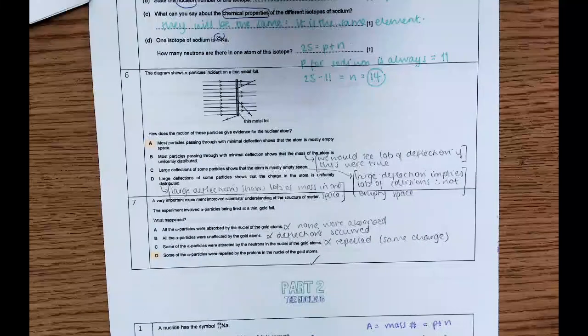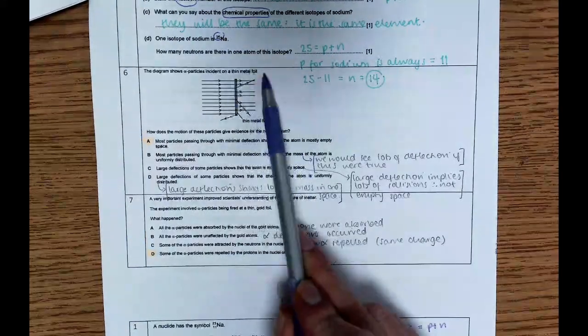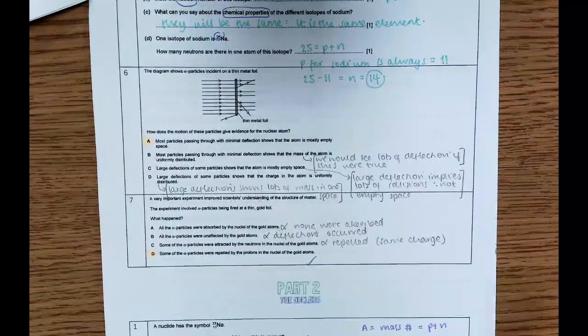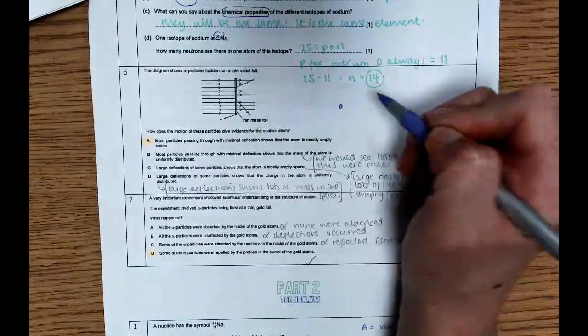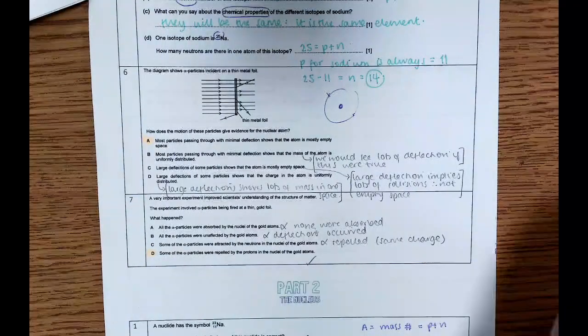In question 6, this is part 1, question 6, the diagram shows alpha particles incident on a thin metal foil. How does the motion of these particles give evidence for the nuclear atom? So what this is saying is, how does what happens to the alpha particles tell us that our atom looks like a nucleus with electrons orbiting? How does that help us see that?